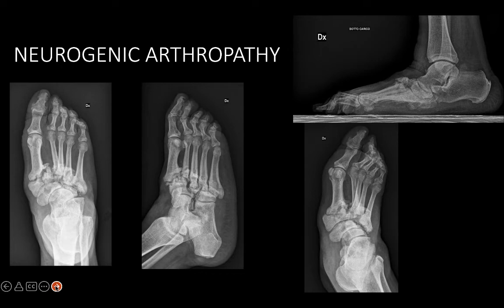Other causes include tertiary syphilis. Patients can have spinal cord injuries, peripheral nerve damage, and a number of neural insults, basically. And so the patients end up grinding down their joints to a point that would have been excessively painful if they could feel it. And the joint breaks down.